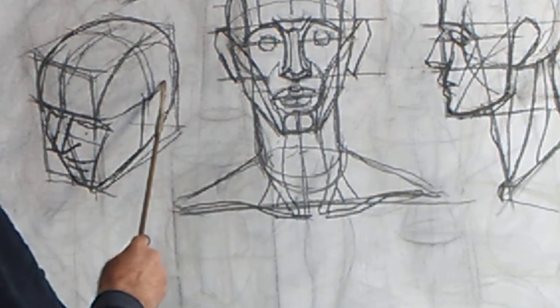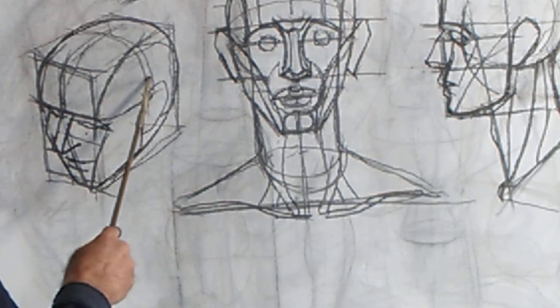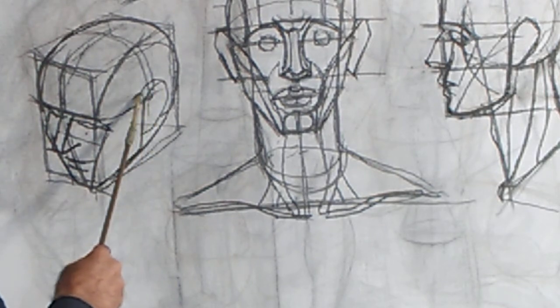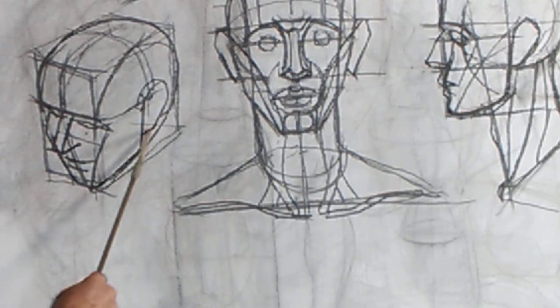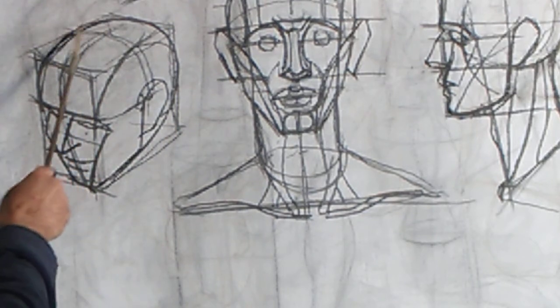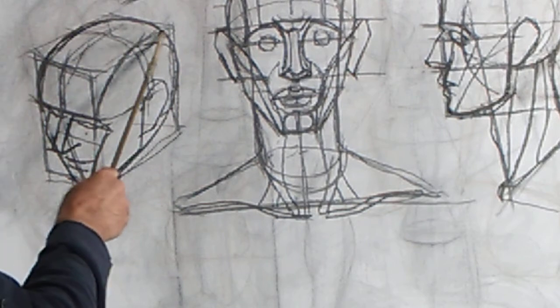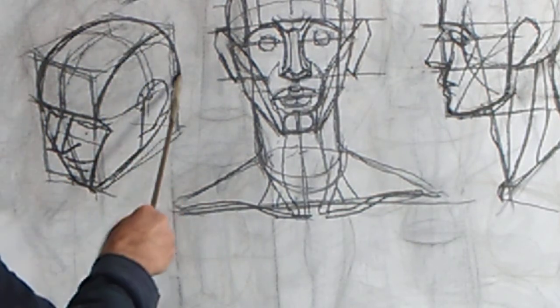So our ear is going to follow in this direction. And of course, we'd have a back of the neck. I darken the lines just as shade so you can see the feel of the forms.